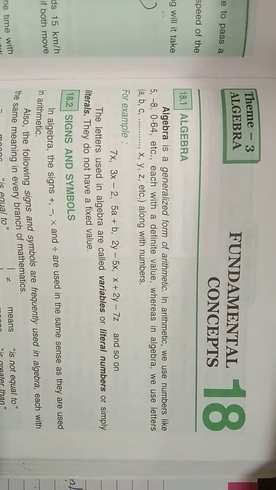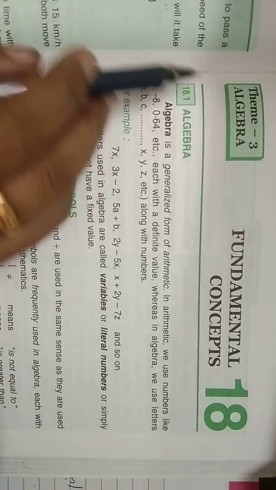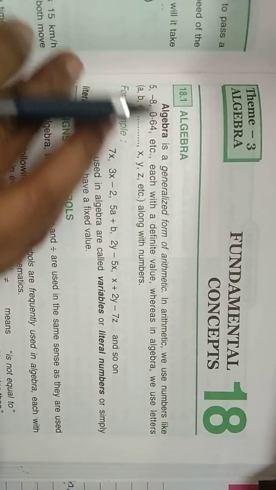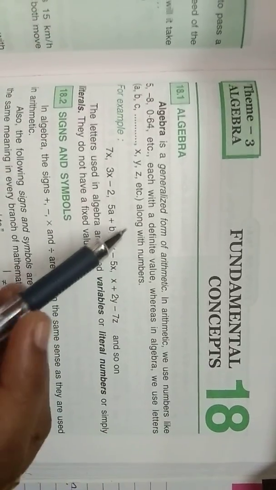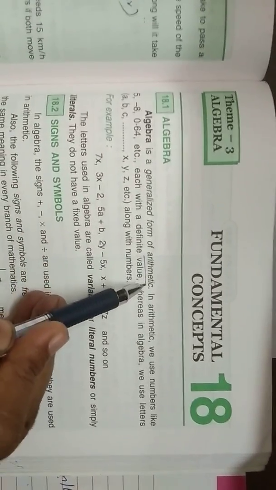Okay, children, today we are going to a new section, that is algebra. Up to the last chapter we have studied arithmetic. Now we are moving to algebra. Algebra means it's a generalized form of arithmetic.